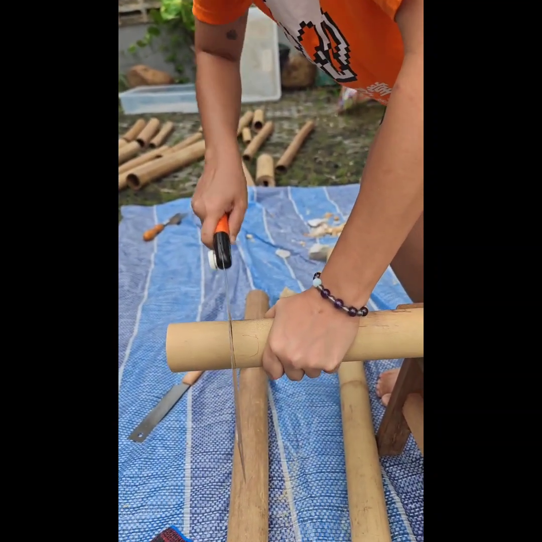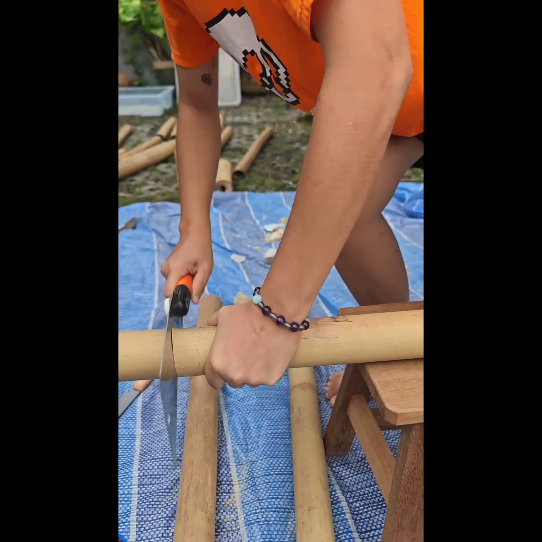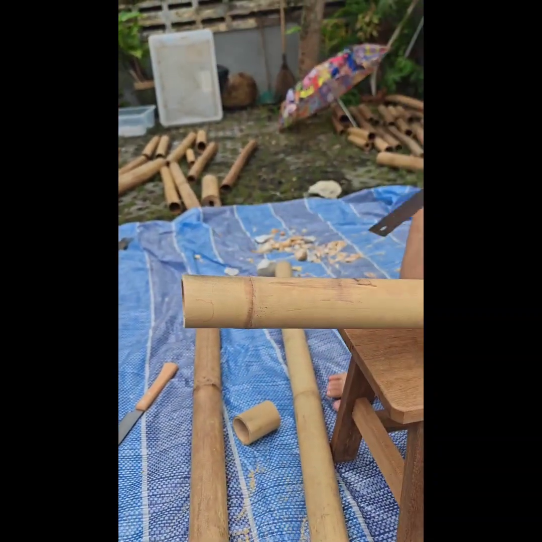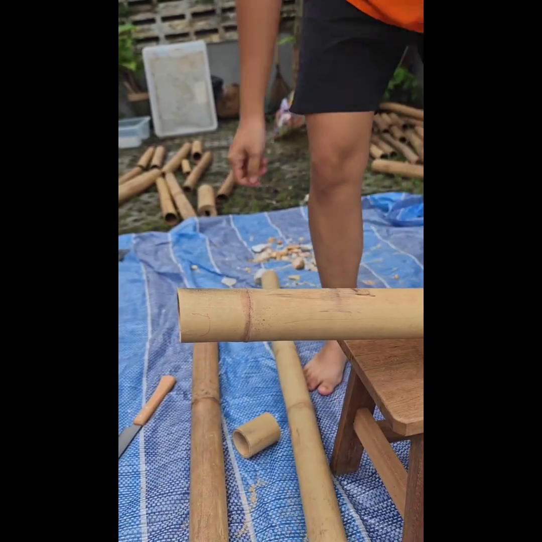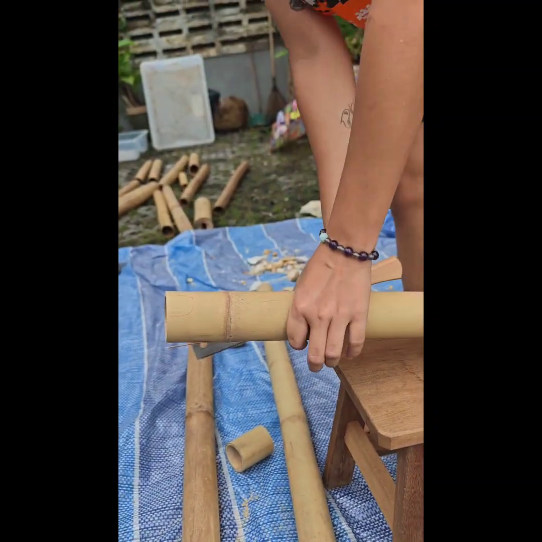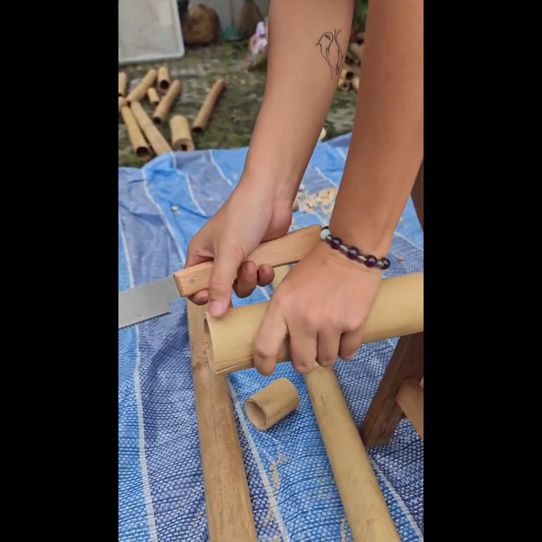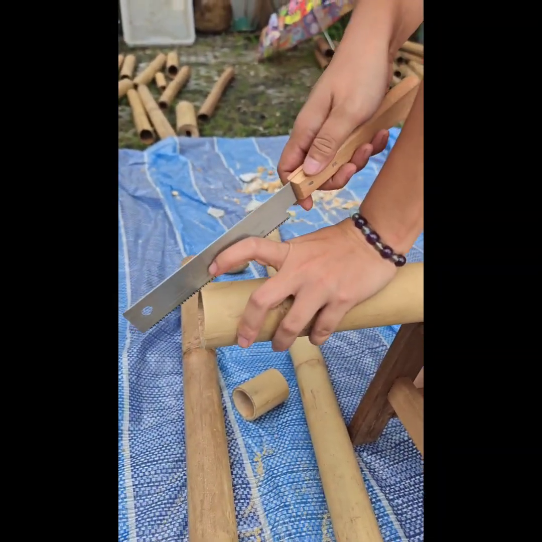The rock tools are so important. Wow, very expensive. I think we have to go back in time and give this to them. Then once you get this, you try to cut the V. You cut the V first, then you have to do a U cut.